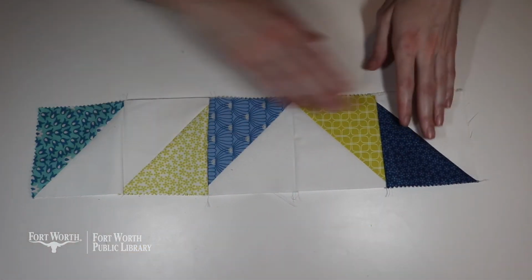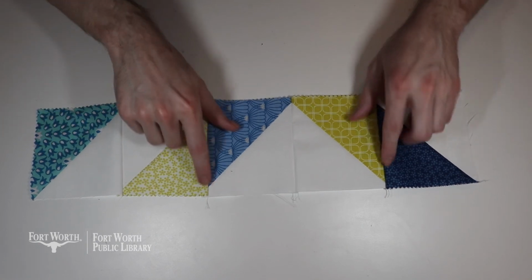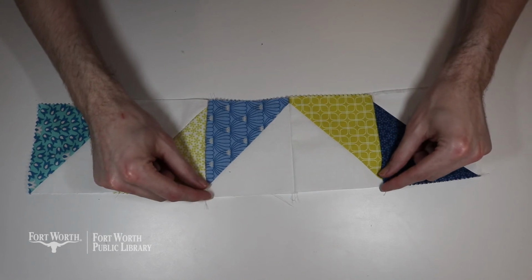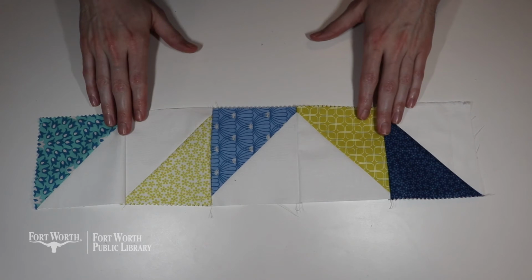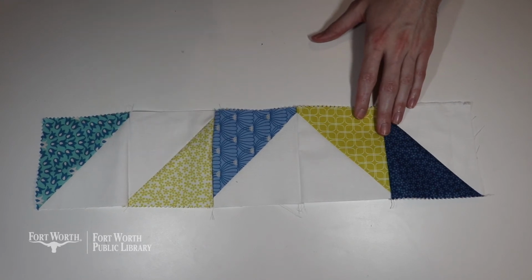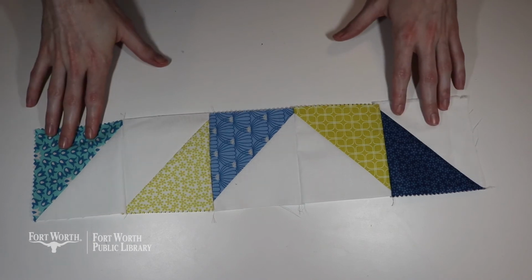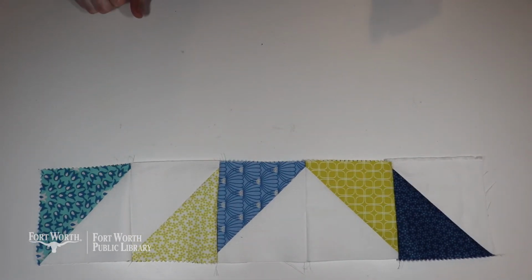Alright, I have sewn all 5 blocks together, and as you can see, it is coming together nicely. Don't worry if you see these little spaces right here. This is your 1/4 inch seam allowance. So whenever you're sewing your next row onto this row, that will get hidden in that seam allowance. And you should get pretty close to perfect points. And so I'm going to keep putting my next row together, and I'll just keep going all the way through.